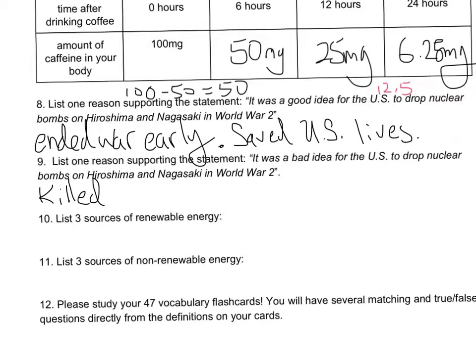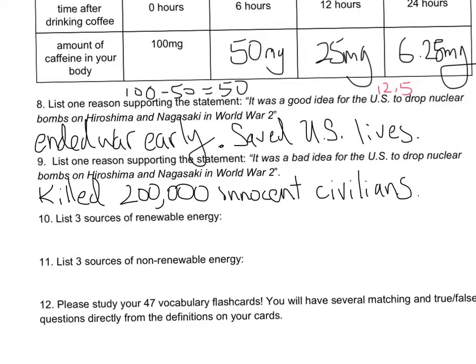Killed, and I think it was about 200,000, so let's just put that. 200,000 innocent civilians. Meaning women, children, non-soldier type people.